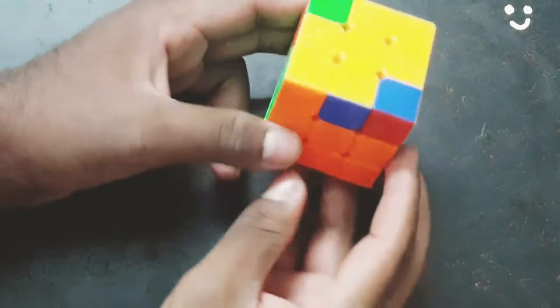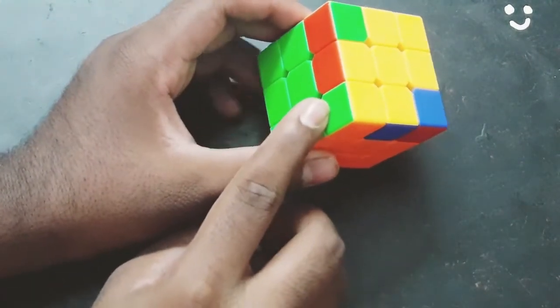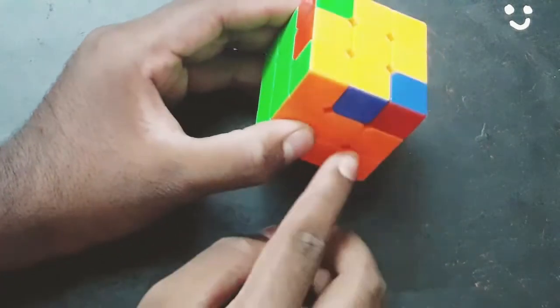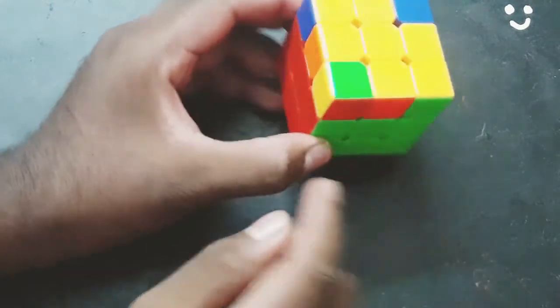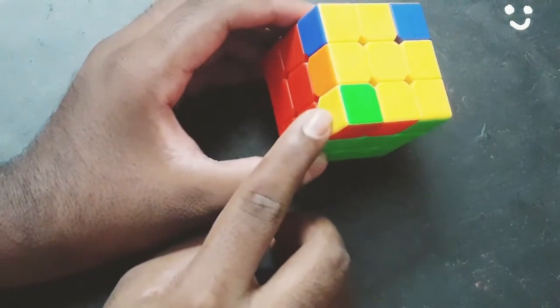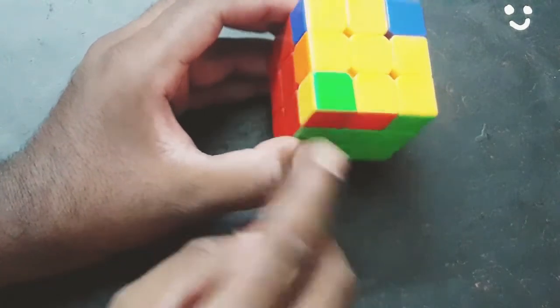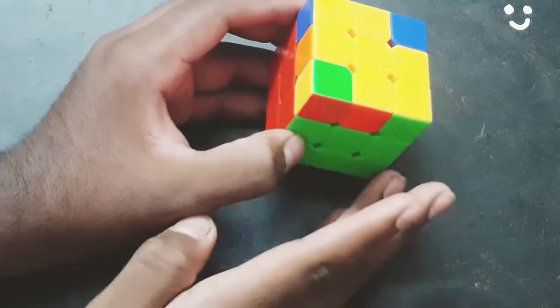Here you can see that the yellow, orange and green corner is correctly aligned between its yellow, orange and green centers. Similarly, this green, red and yellow corner is arranged properly between its green, red and yellow centers, but is just twisted. That doesn't matter.